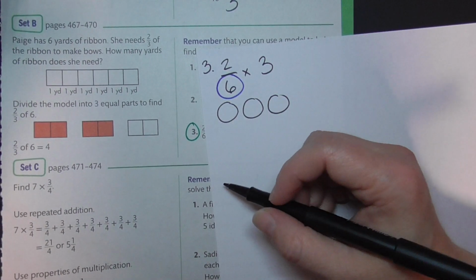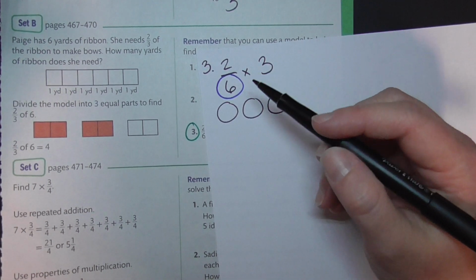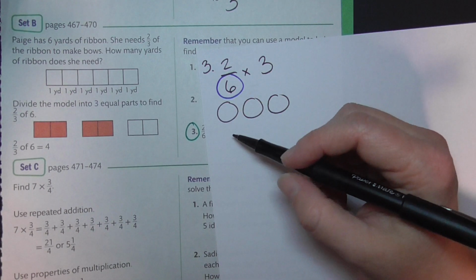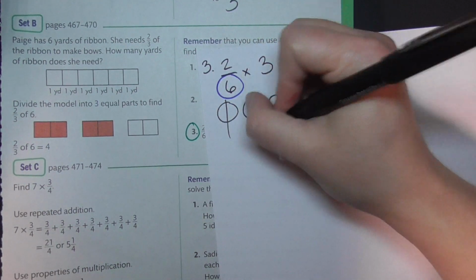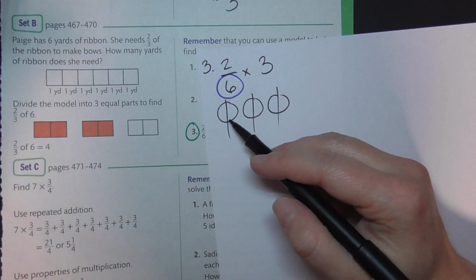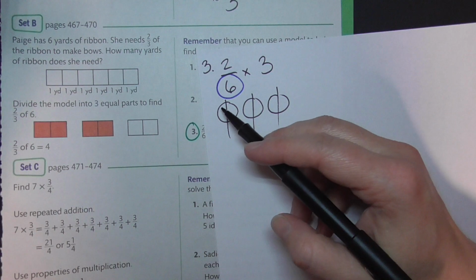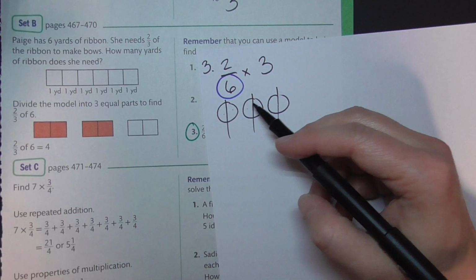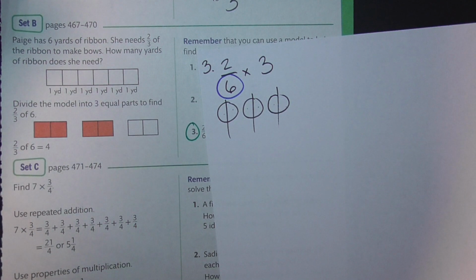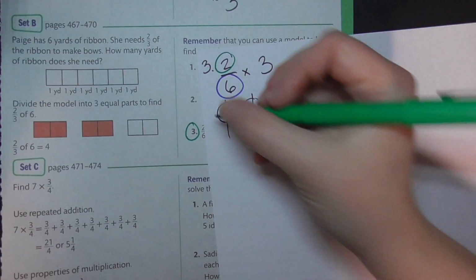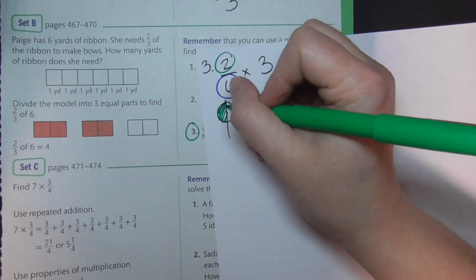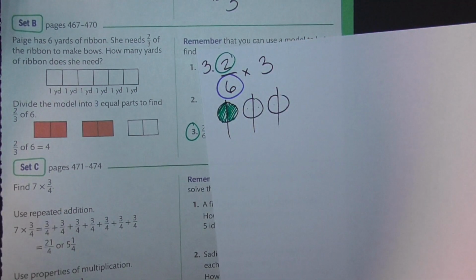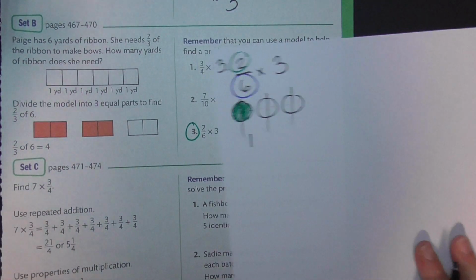I can do that by cutting them in half because I know that 3 times 2 is 6. So if I make each of these into 2 parts, I'll have my 6. 1, 2, 3, 4, 5, 6. Now my number on the top tells me how many need to be colored in. 1, 2. So my answer is 1.